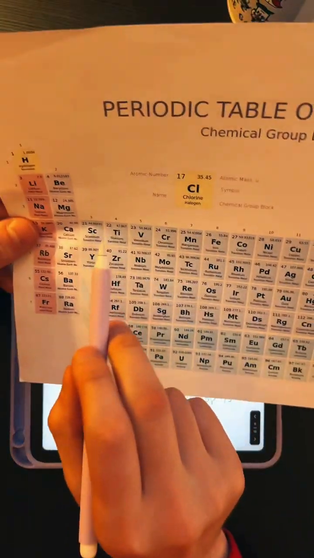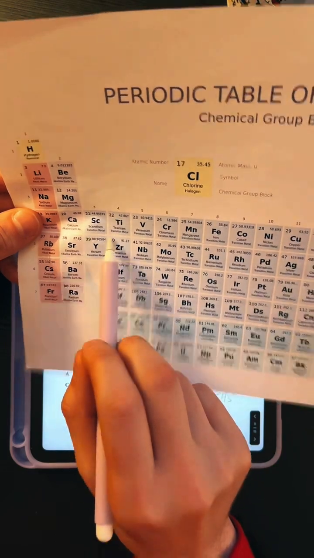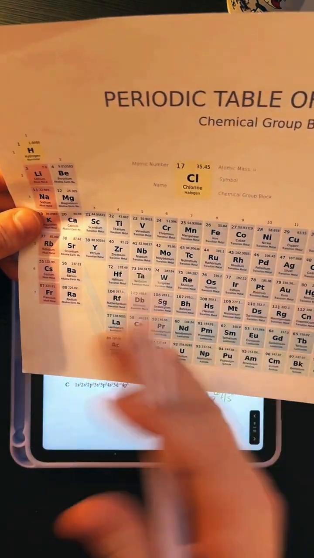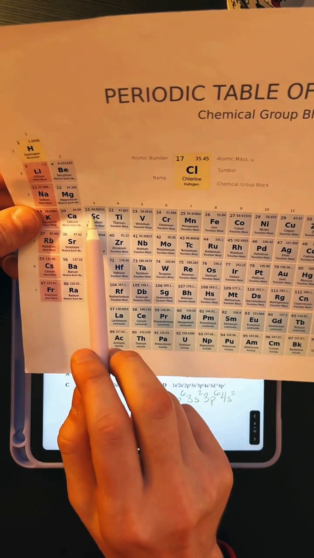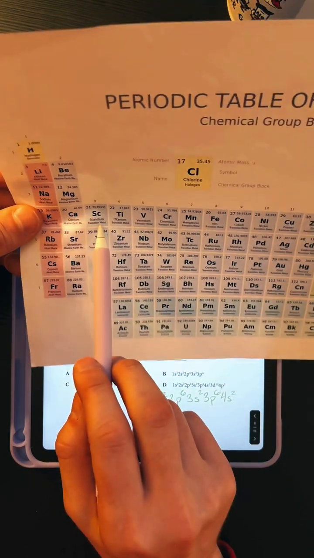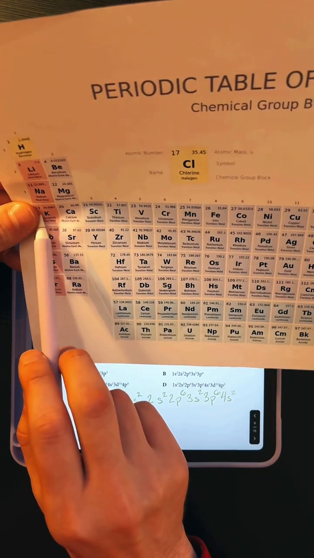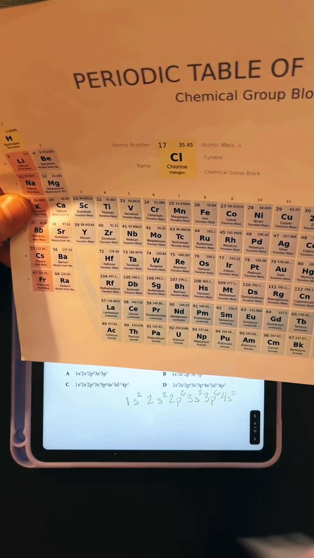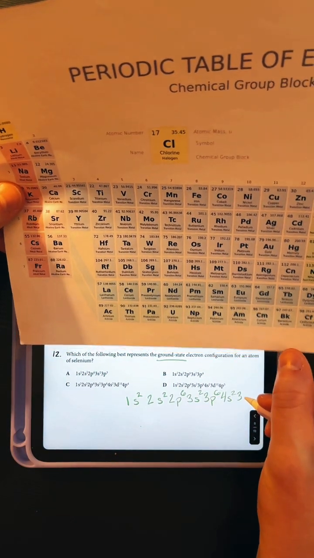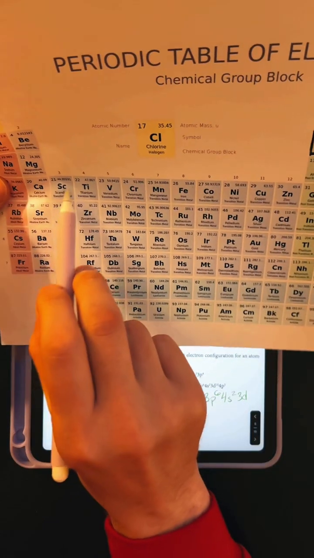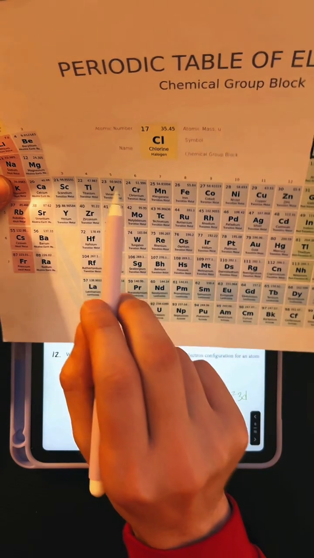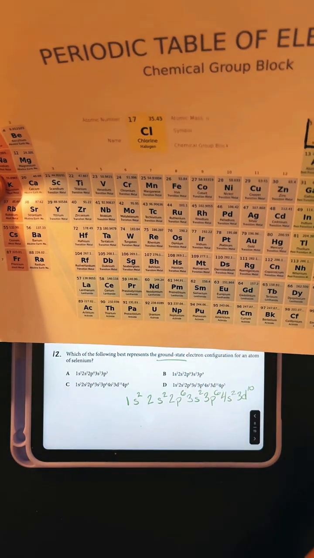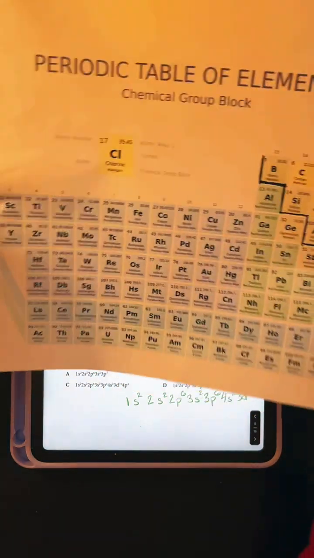But now we're hitting the D block, and the D block gets a little funky, because due to energy levels and everything like that, the D block is row minus 1. So even though we're in the fourth row, we're going to do 3d. So 3d is next, and we completely fill that. We go 1, 2, 3, 4, 5, 6, 7, 8, 9, 10. We're completely filling that orbital, 3d10.